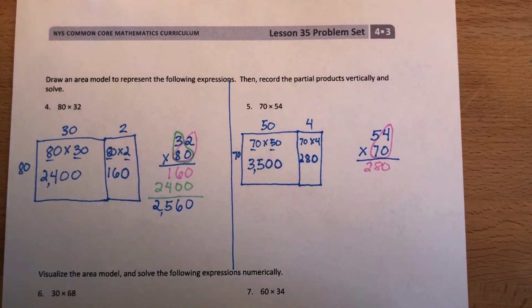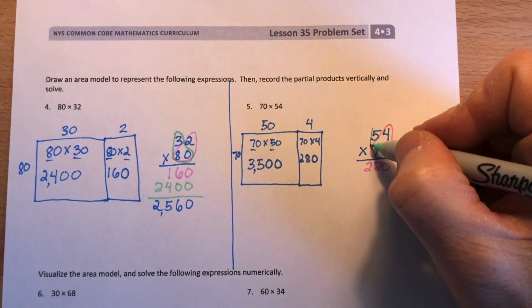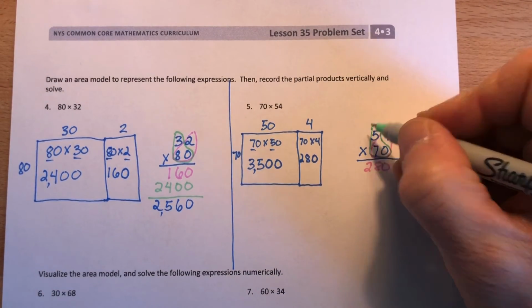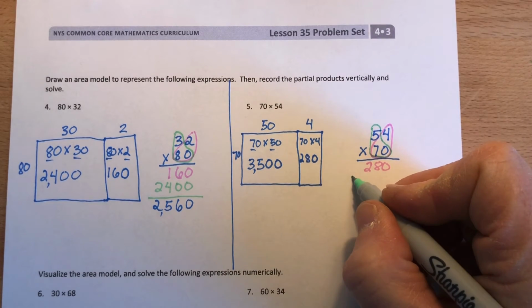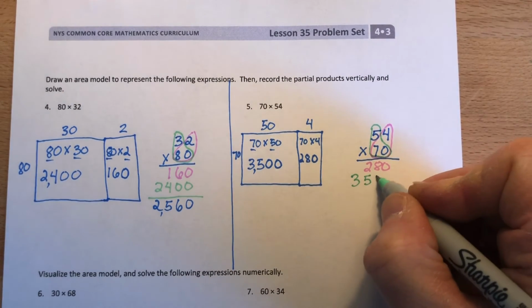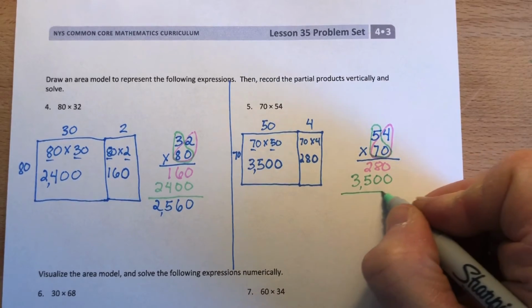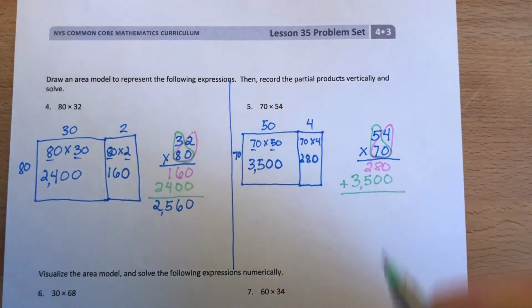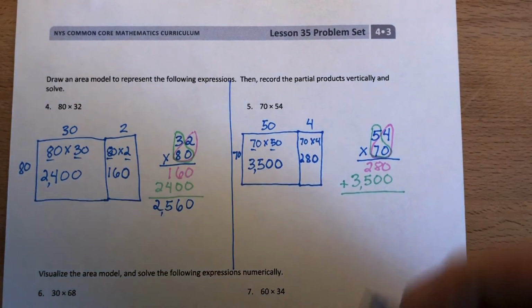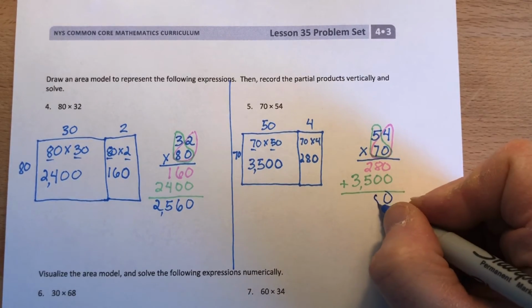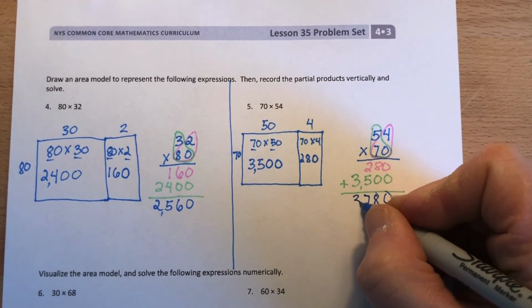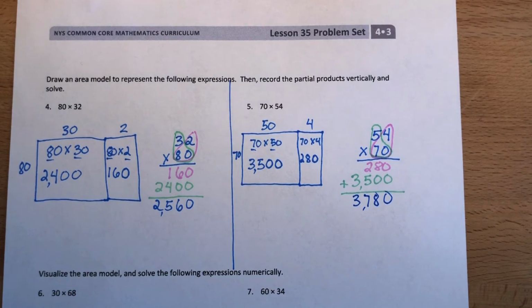And then I do 50 times 70. And that's 3,500. And I add them up. What do I get? 0, 8, 7, 3. Okay, that's a partial products method. Just like that.